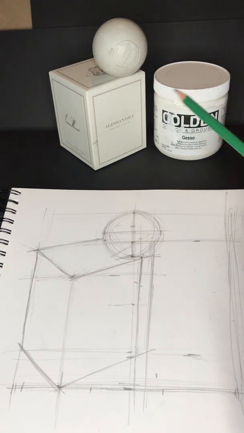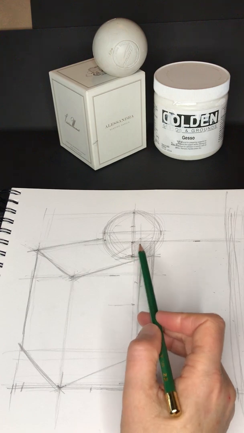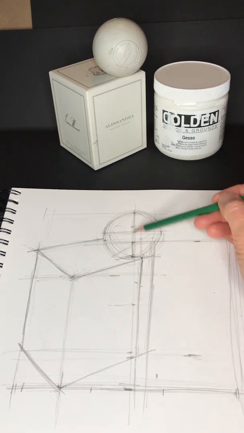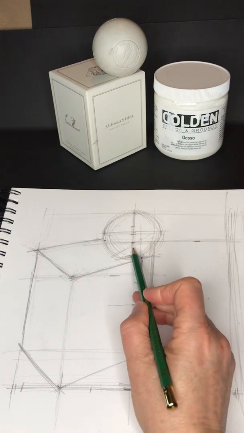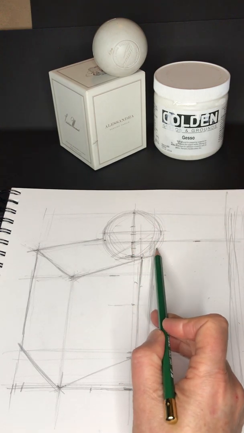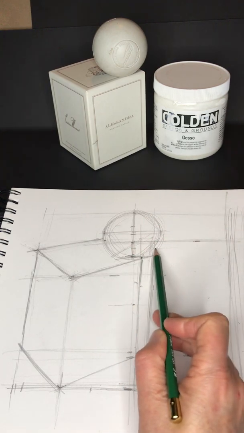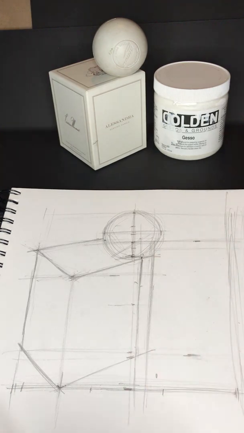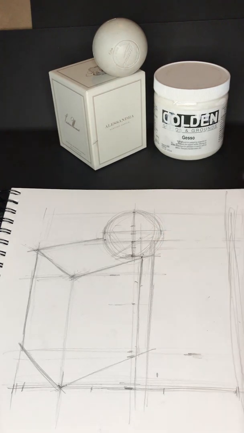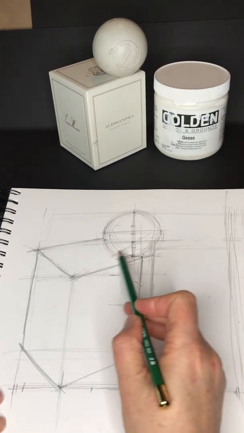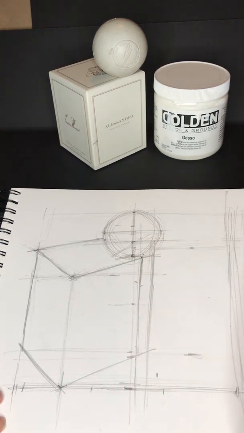Maybe it's more like a quarter. So let's divide our ball into half, then quarter, and then, okay, that makes more sense. So that's about there. That's going to be the top.